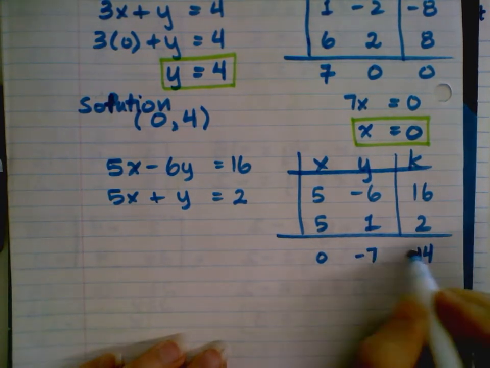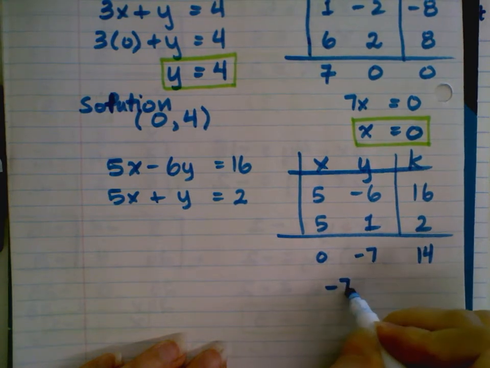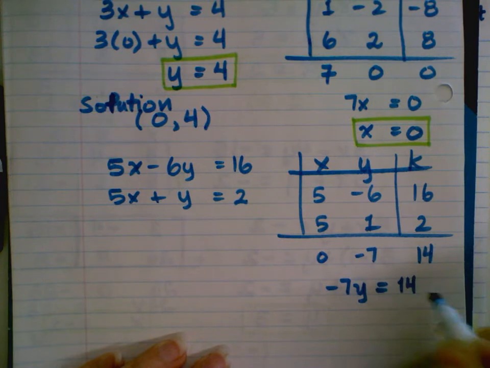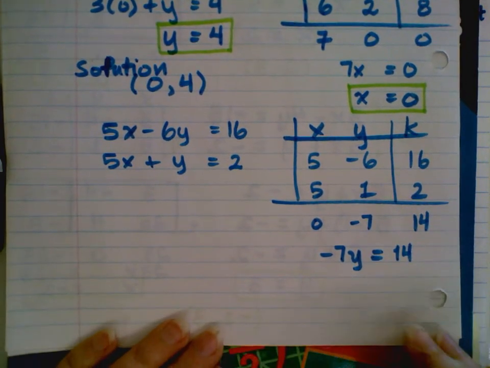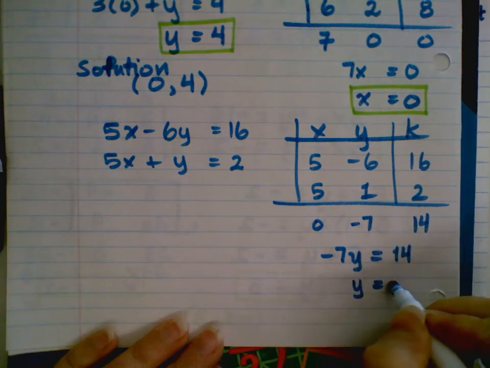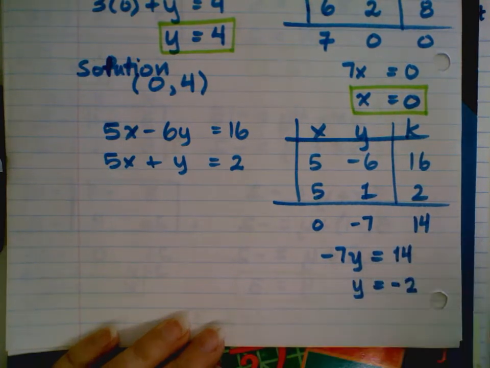So this part of the table tells me what I've just figured out: negative 7y is equal to 14. Divide both sides by negative 7, and you'll get y equals negative 2.